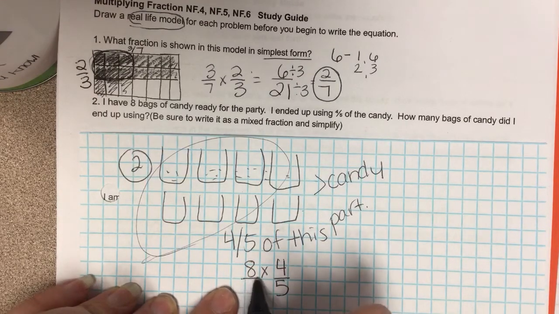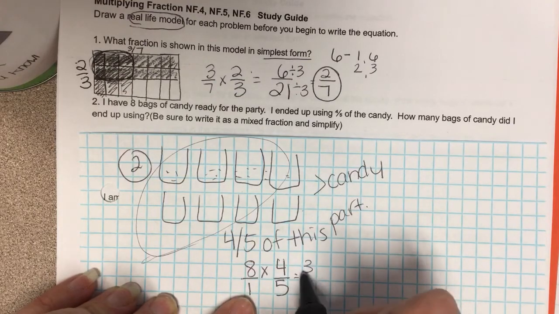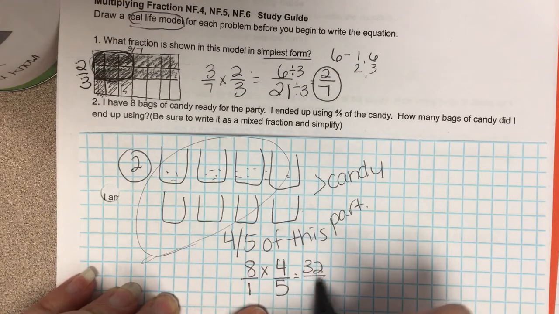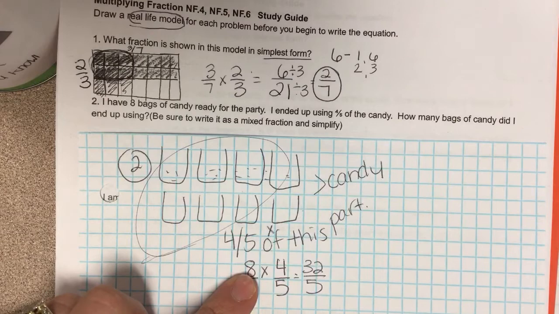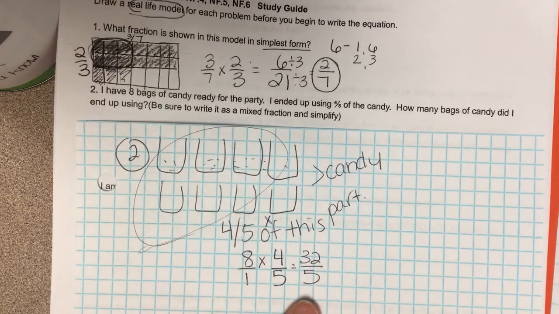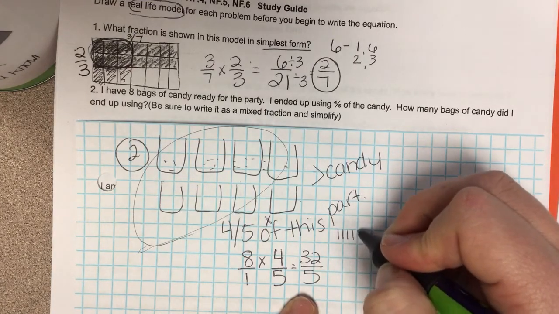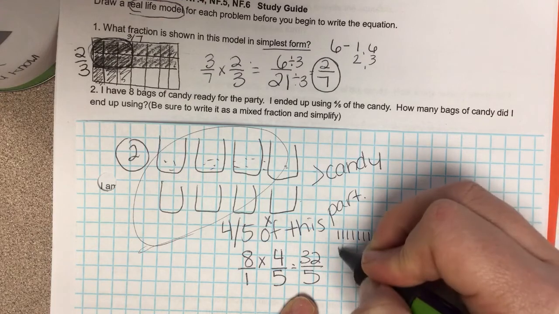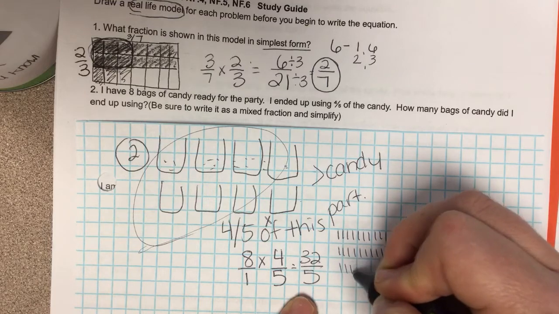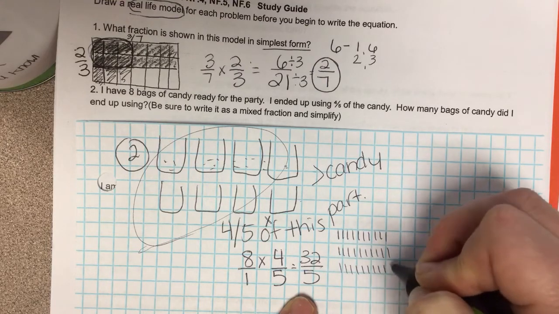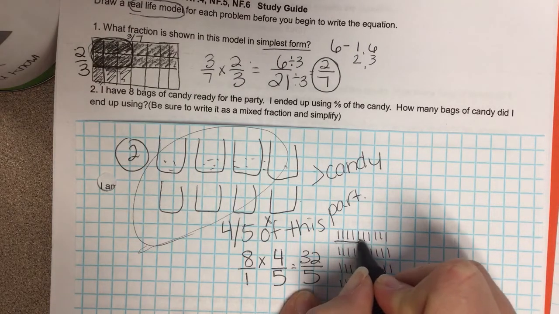Okay, so the denominator of a whole number is 1. 8 times 4 is 32. 1 times 5 is 5. I'm multiplying. I'm taking part of something, which means multiply. So I can't leave this like this. I have 32/5, so I'm going to draw 32 sticks. 1, 2, 3, 4, 5, 6, 7, 9, 10, 11, 12, 13, 14, 15, 16, 17, 18, 19, 20, 21, 22, 23, 24, 25, 26, 27, 28, 29, 30, 31, 32. I'm dividing them into 5 parts.